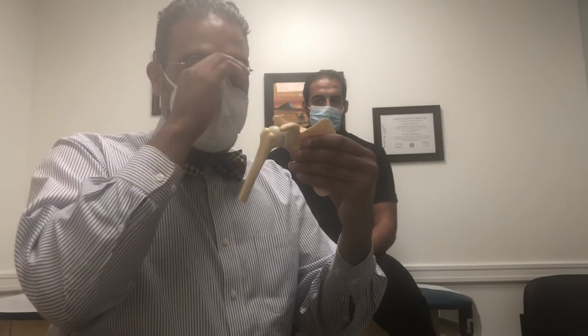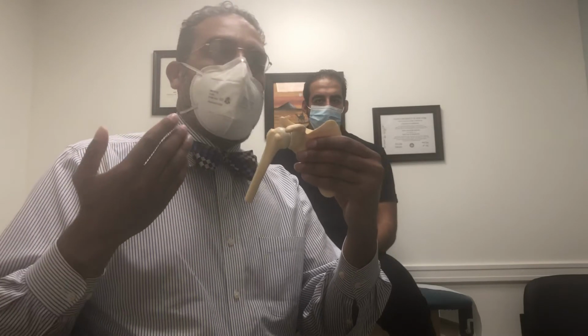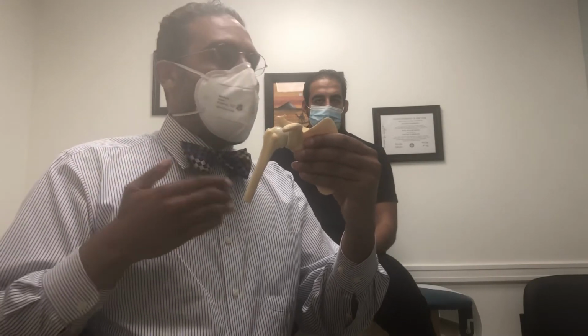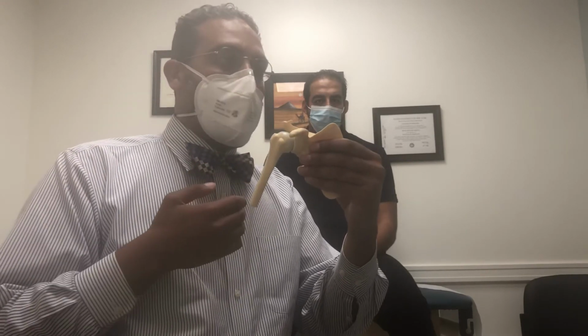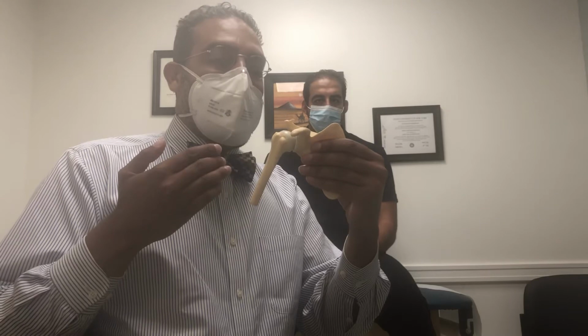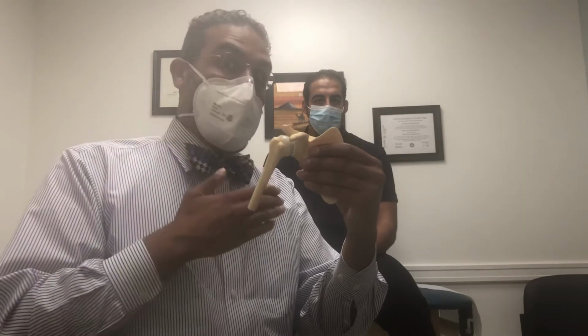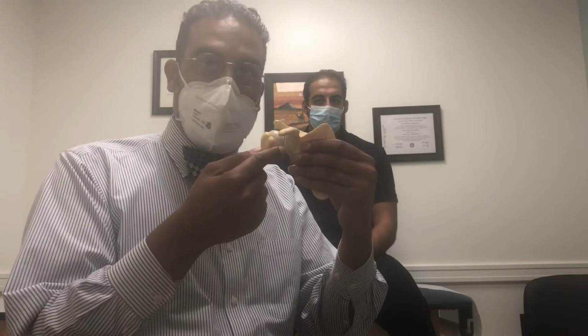So if the patient says, oh, this happened over the course of a couple months, maybe the patient has diabetes, maybe the patient has other risk factors for frozen shoulder, then that patient is more likely to have a normal x-ray and a diagnosis of frozen shoulder.